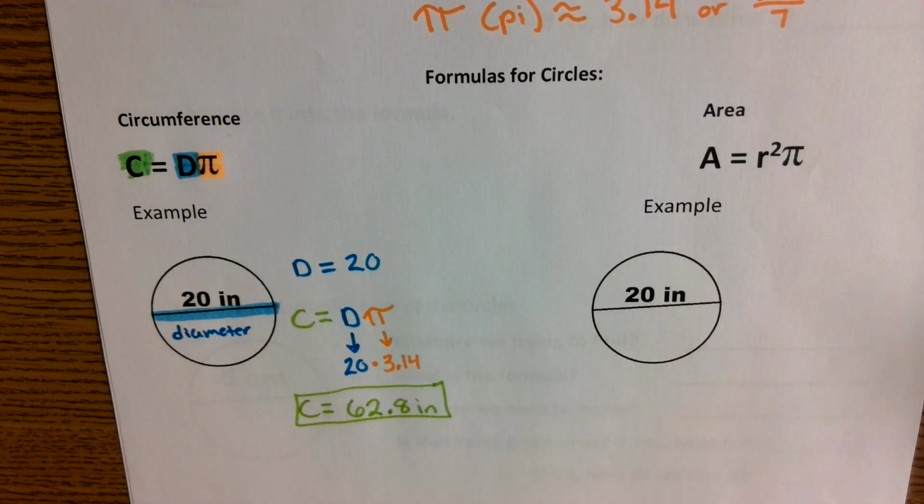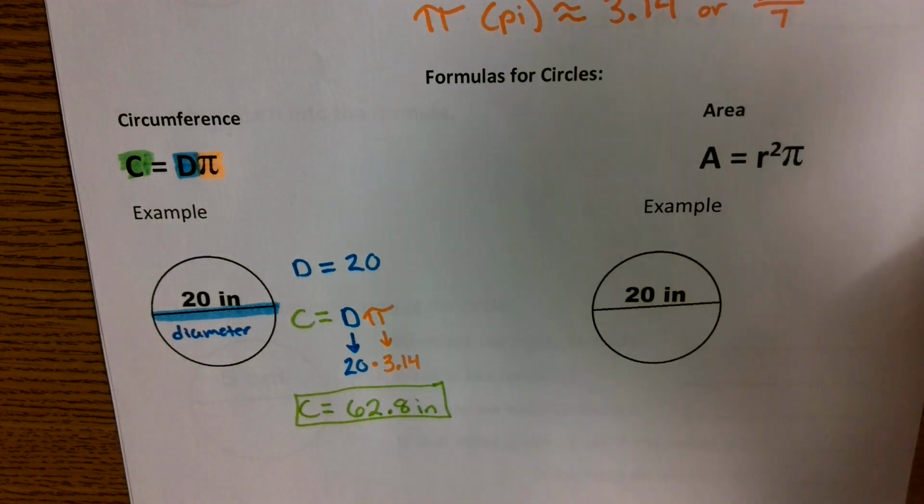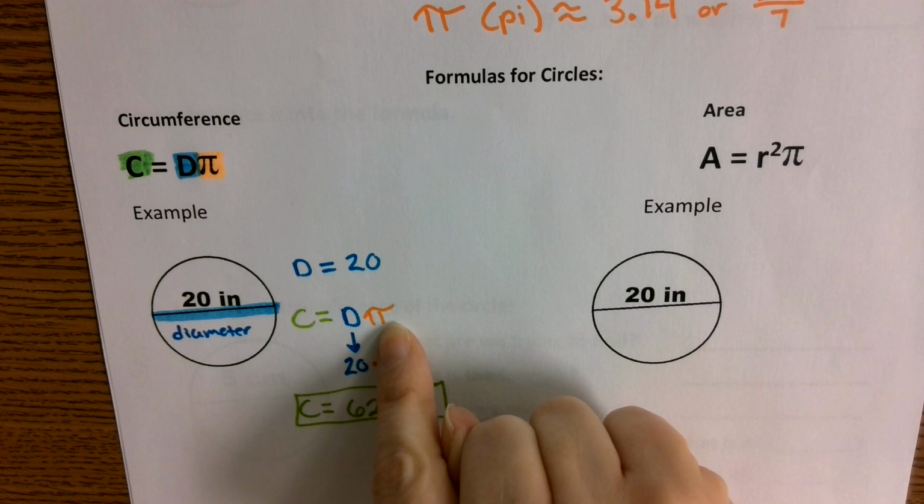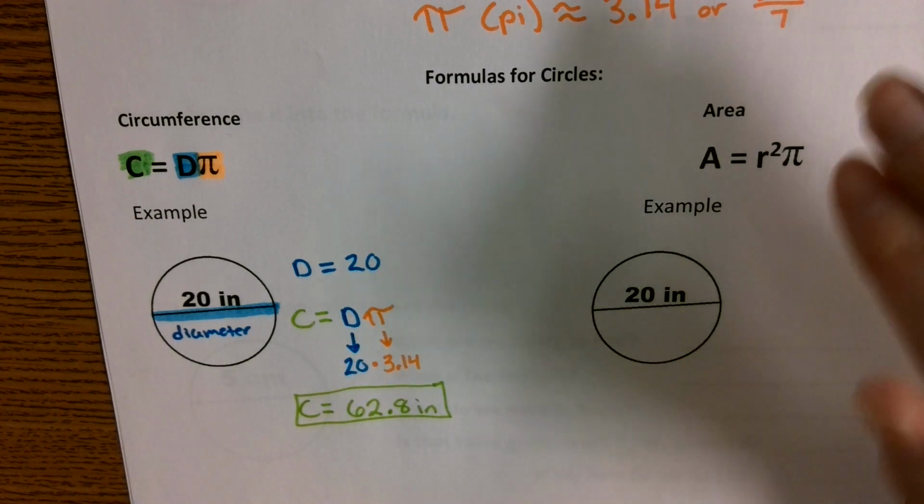Okay? Again, all you're doing is substituting into a formula. You're given the diameter, you multiply it by pi, that gives you circumference. That's it.